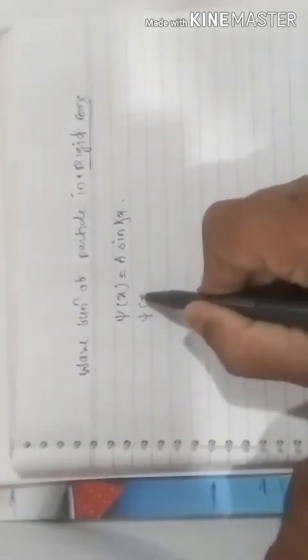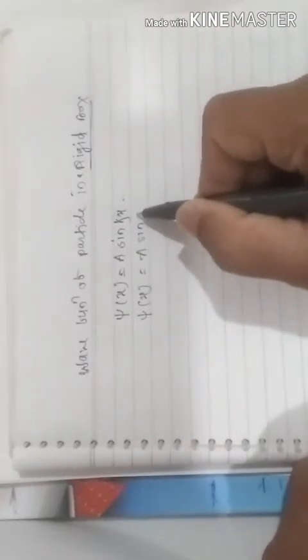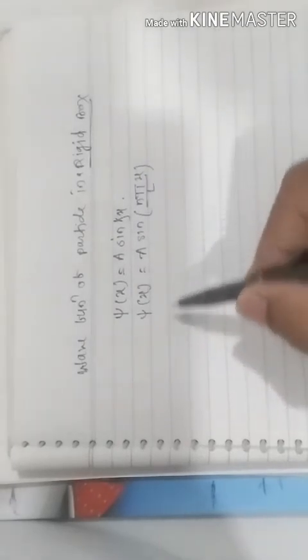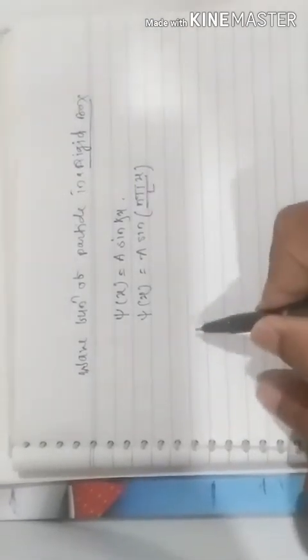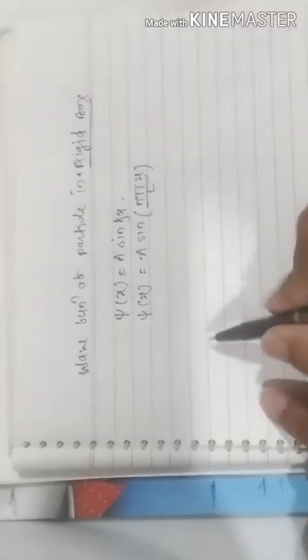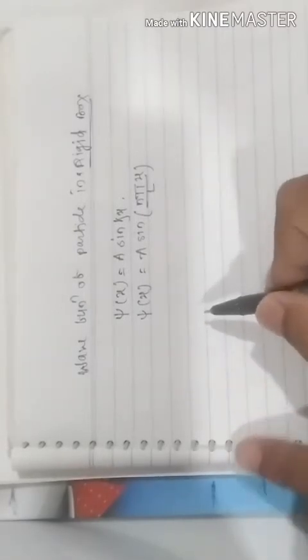As we know, the value of k is n pi upon L. To find the wave function, we have to do all this. A well behaved wave function satisfies the normalization condition. Apply it, means square it and integrate it over some volume to get the probability.